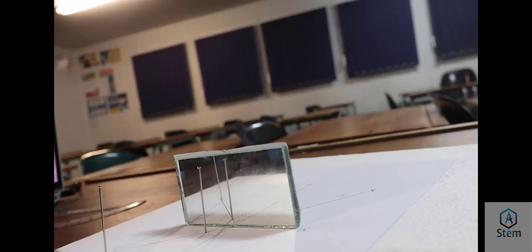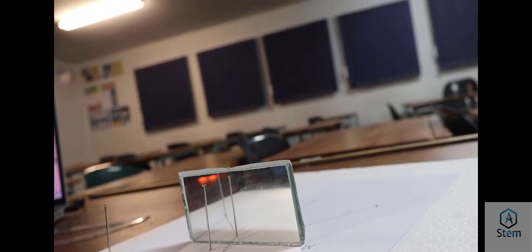We are going to move our eyes so that you can see the images are about to line up. We want the images to nicely line up one behind the other, like that. Let's get this in focus.